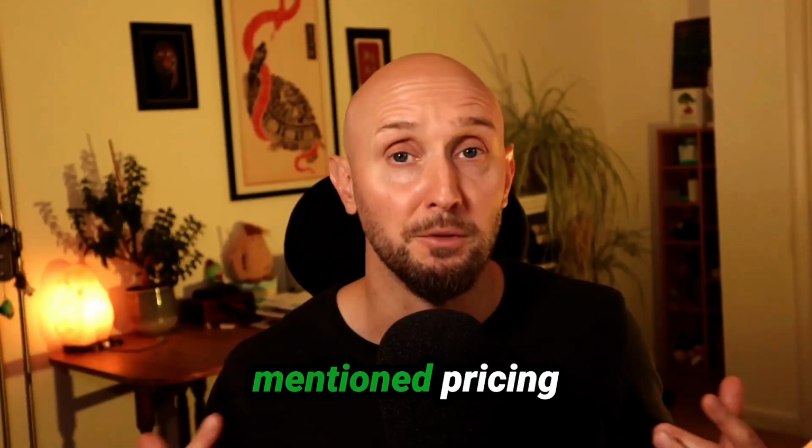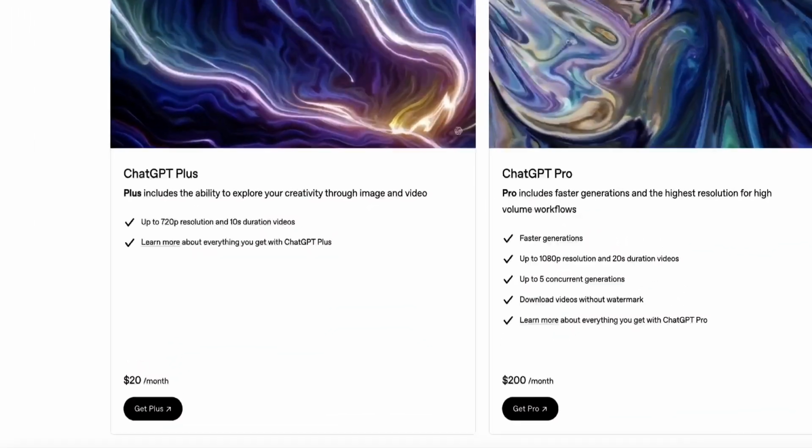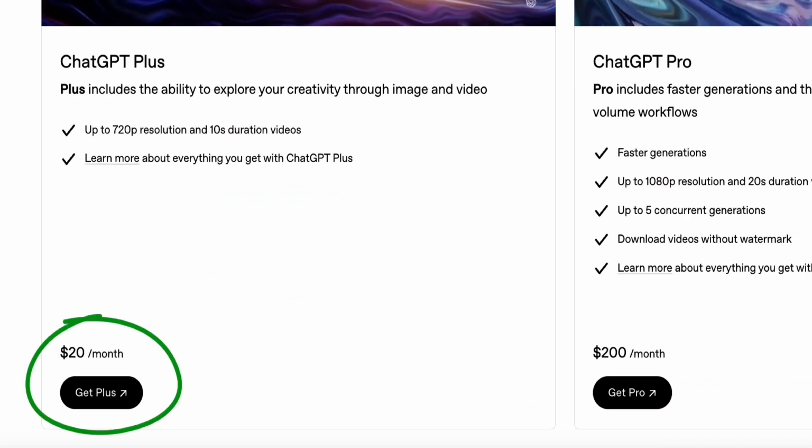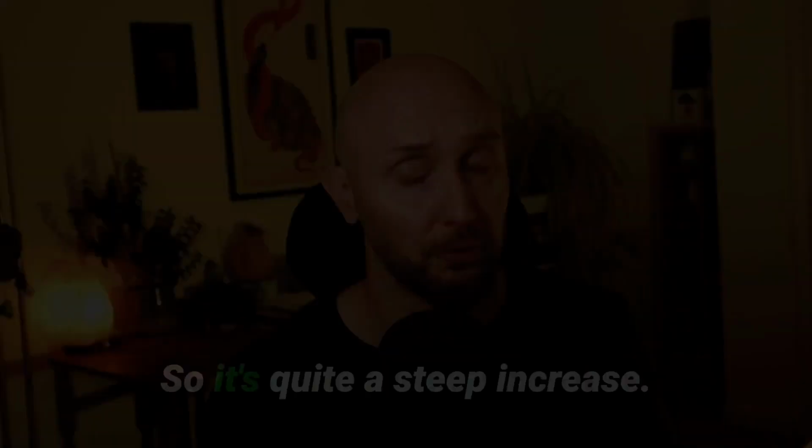So since I've already mentioned pricing, ChatGPT Plus is only $20 per month, but if you want to upgrade to a Pro user to get the full effects, then it's going to cost you $200 a month. So it's quite a steep increase.